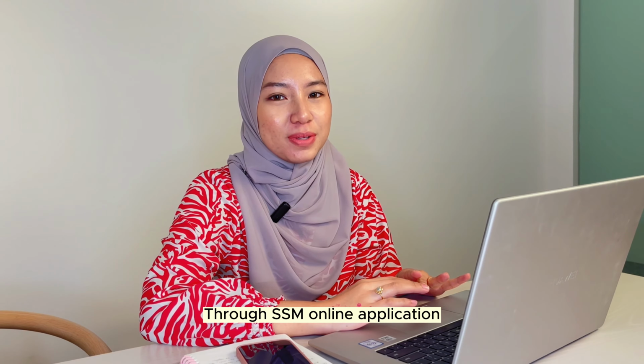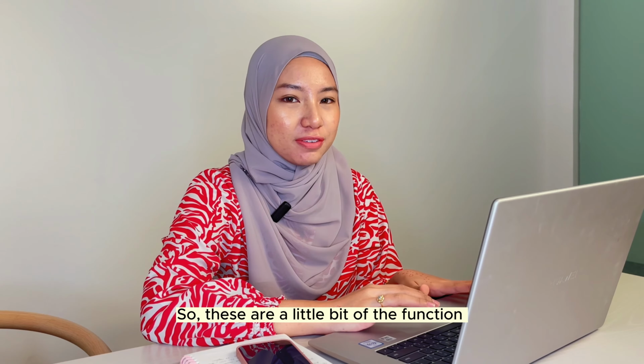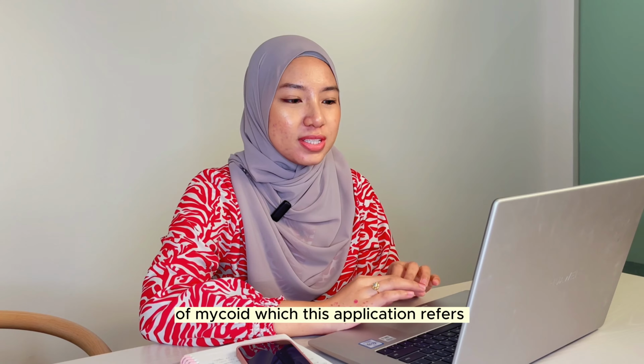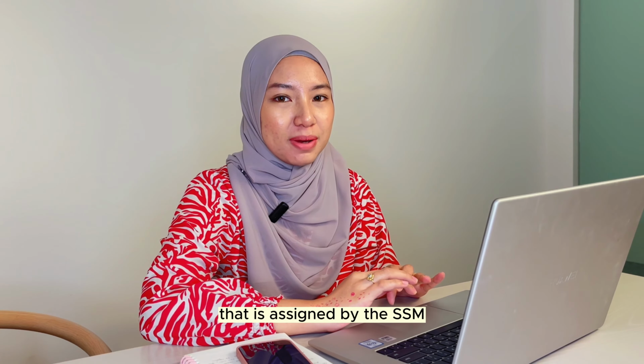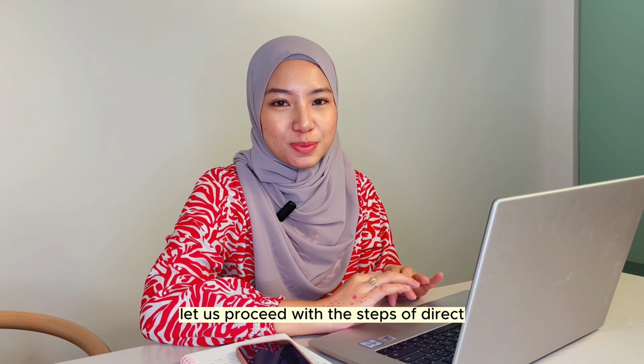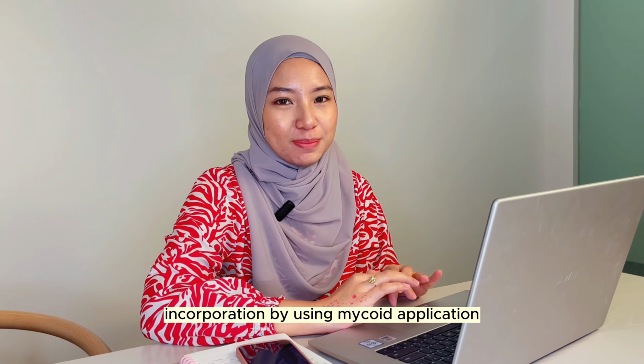Through the SSM online application, which is MyCoID. So these are a little bit of the function of MyCoID, which is this application refers to the company incorporation number that is assigned by SSM. Let us proceed with the steps of direct incorporation by using MyCoID application.